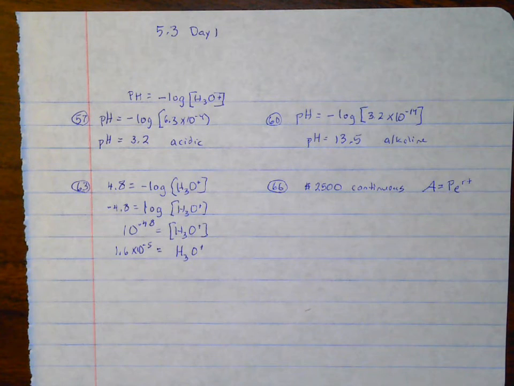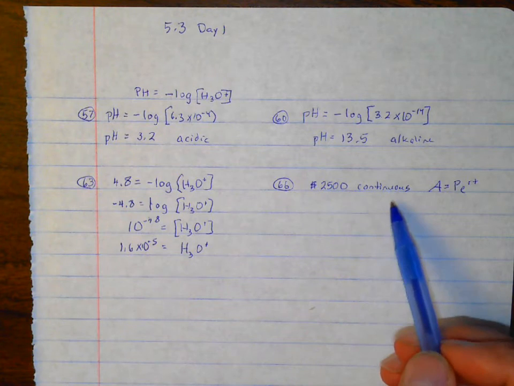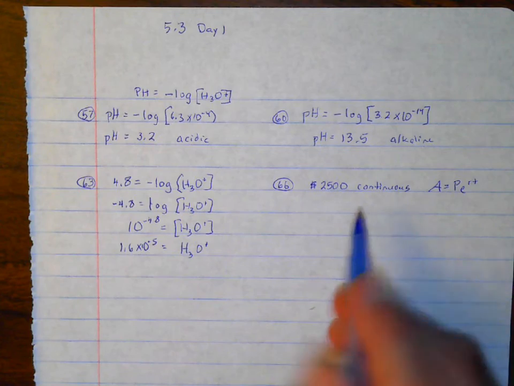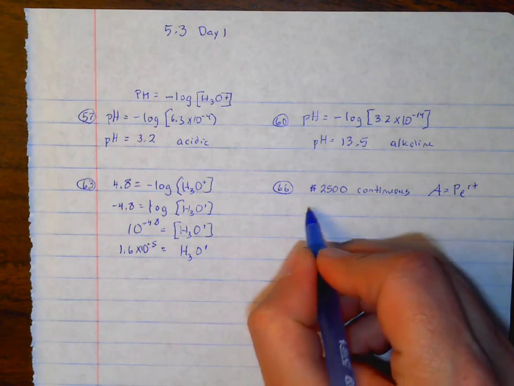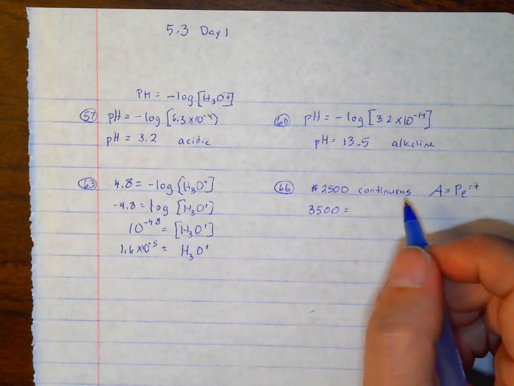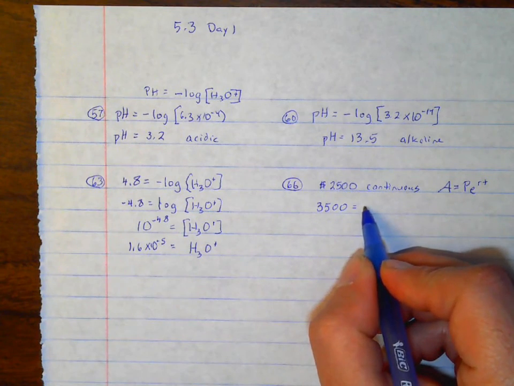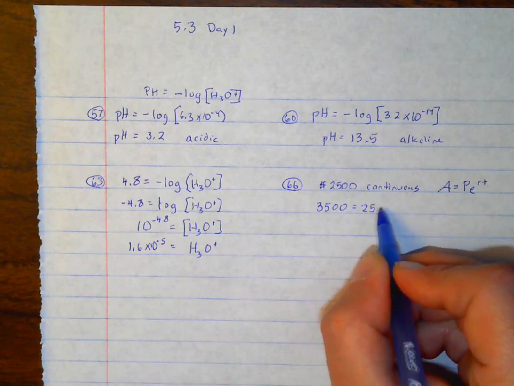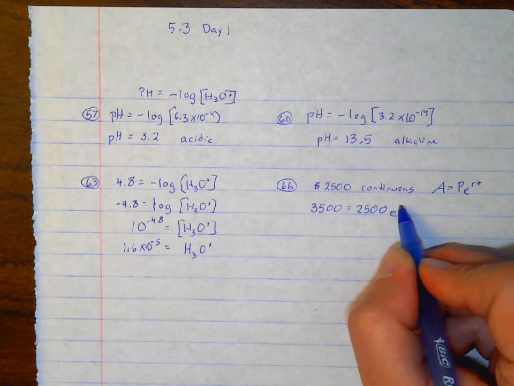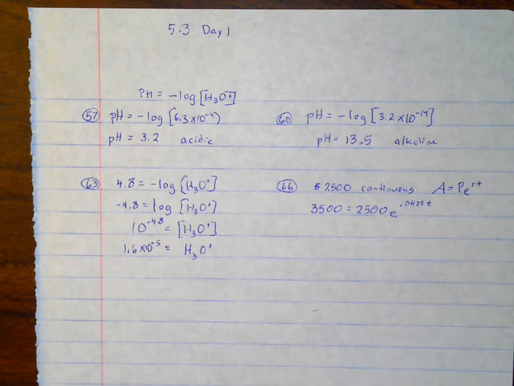Okay, 66 says suppose we have $2,500 invested in an account that is continuously compounded. Find the time that it would take for the account to grow to, in this case, $3,500 at 4.25%. Okay, so using this equation here, we put in $2,500. That's our initial amount, our principal. And our rate, we said, was 4.25, so 0.0425. And we want to solve for t.